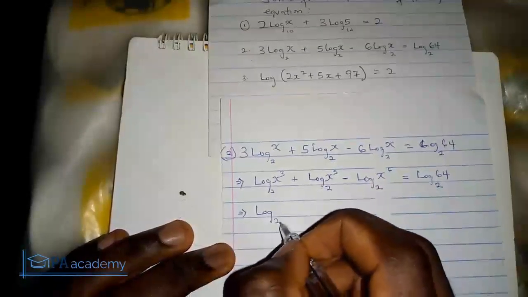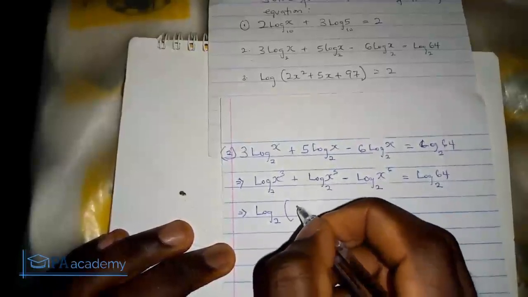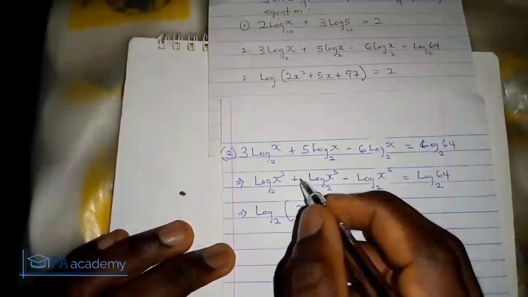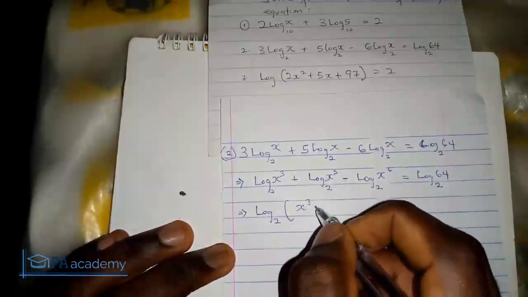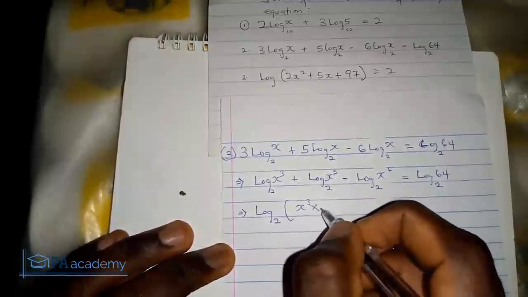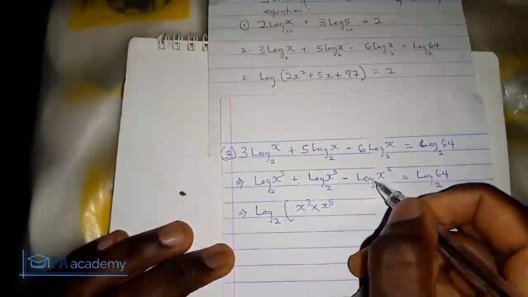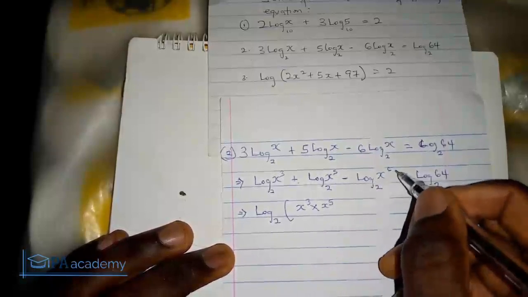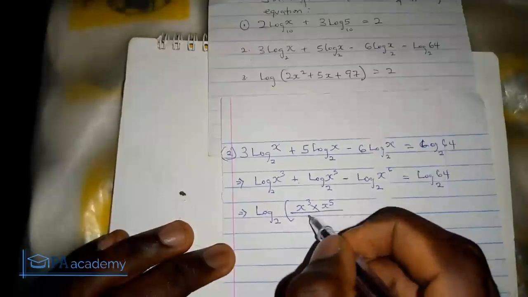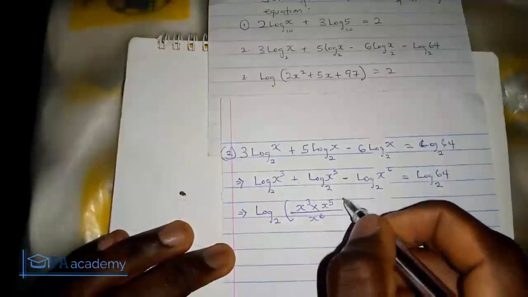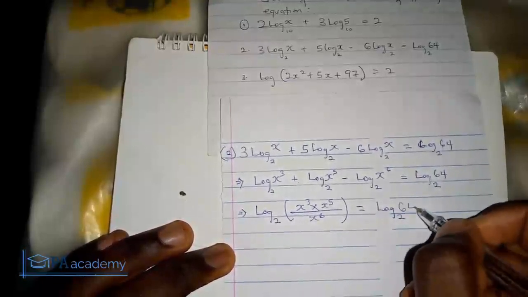we have the log to base 2, open bracket, x raised to power 3 plus log x raised to power 5. So this plus will become multiplication, don't forget the law of logarithm, times x raised to power 5. So right there we're having minus. So this minus log x raised to power 6 to base 2 will become division. So that will be over x raised to power 6 is equal to log 64 to base 2.